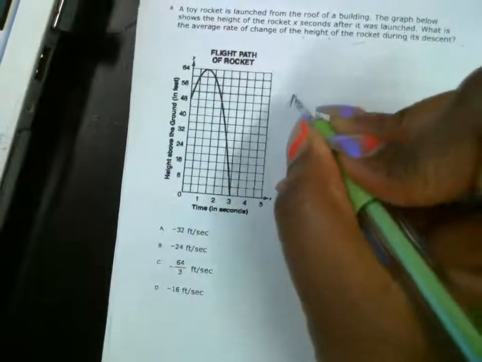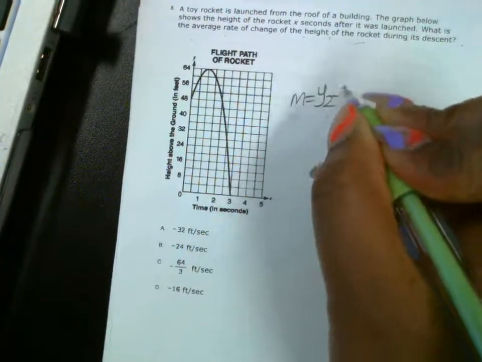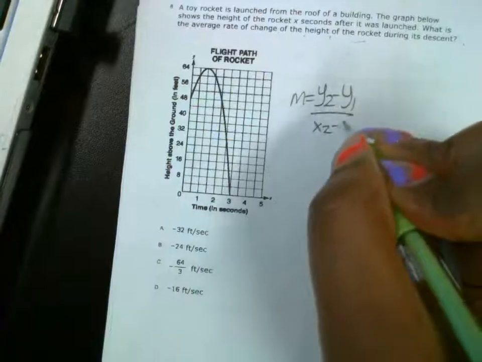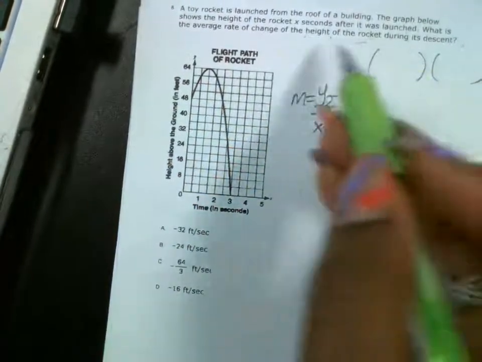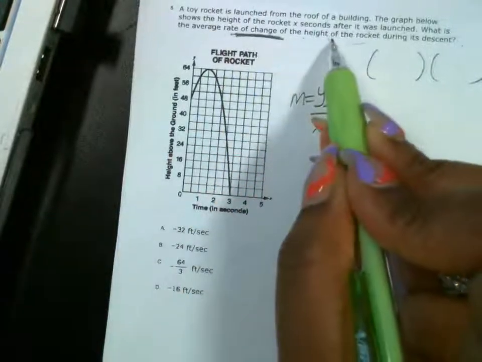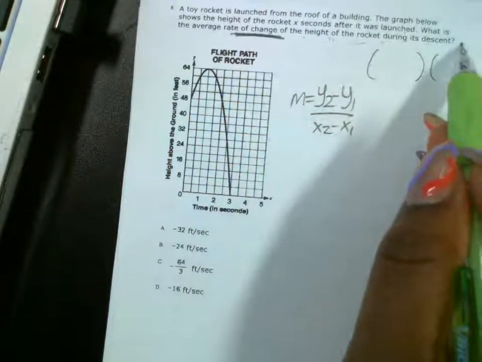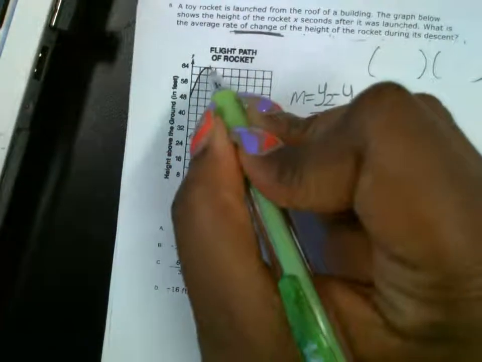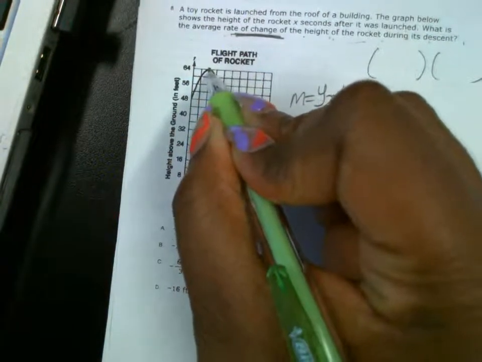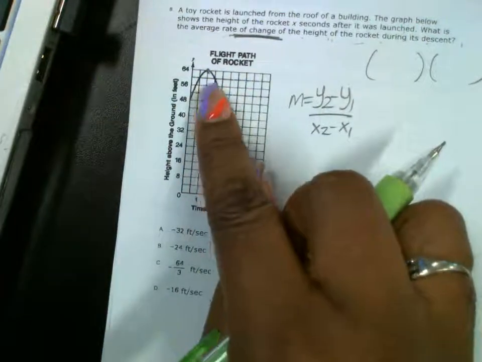So if you find rate of change, you're using y2 minus y1 over x2 minus x1. So you know you need 2 points. And they want to know the rate of change of the height of the rocket during its descent. So at what point it starts to descend to when it lands. Okay, so this is the highest point. This is when it starts to go in the other direction.